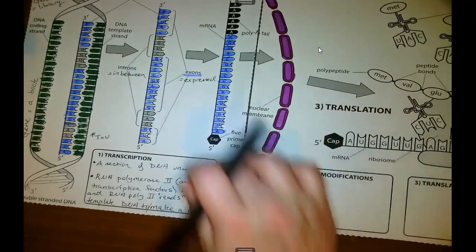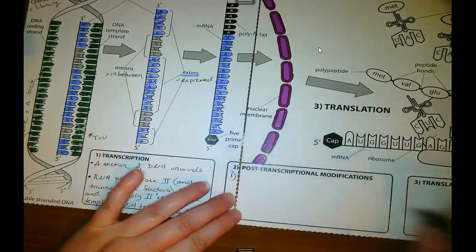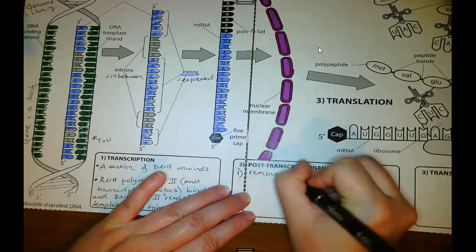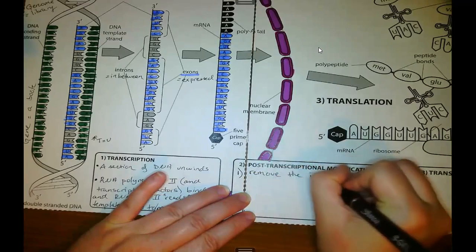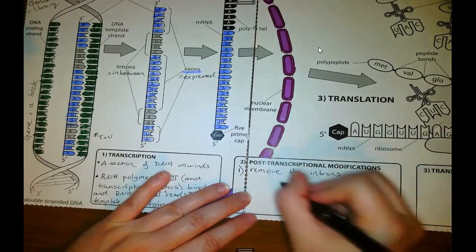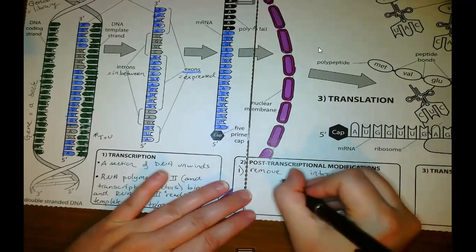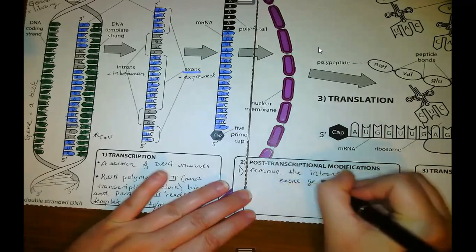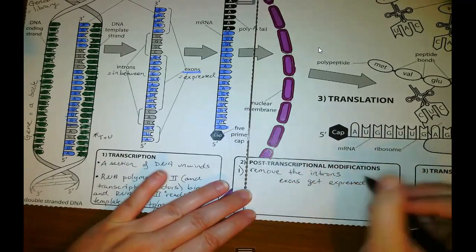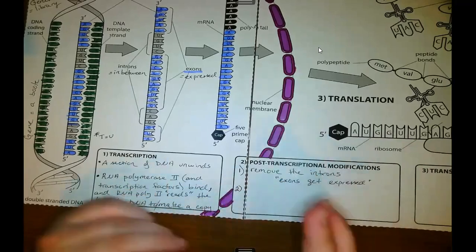We've already talked about the post-transcriptional modifications, but there's 3 of them. So we talked about one. The first one is remove the introns, right? So if we remove the introns, the exons get expressed. What's the second one?